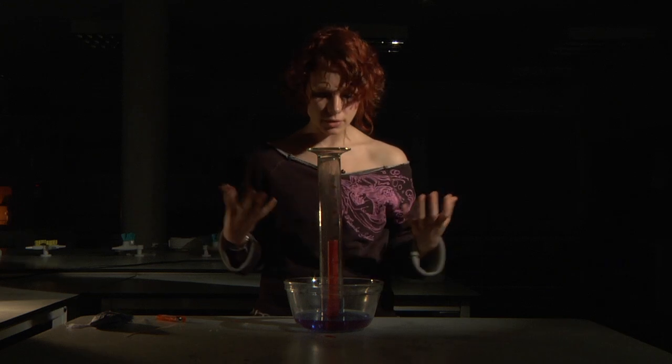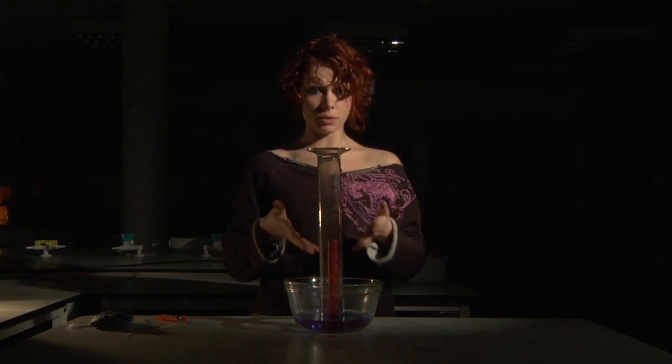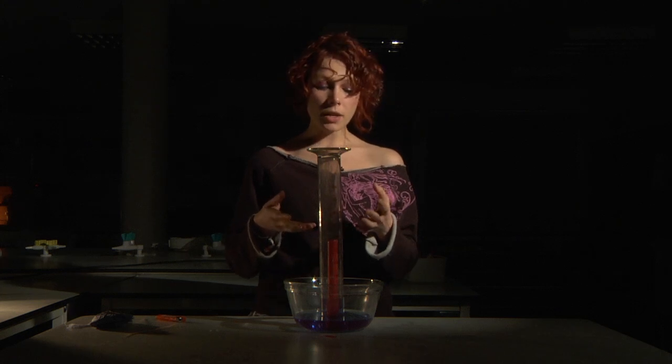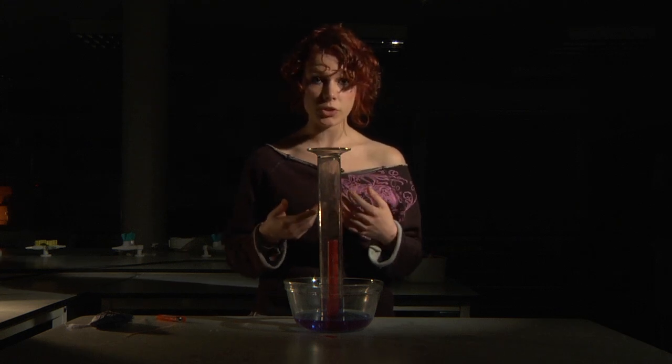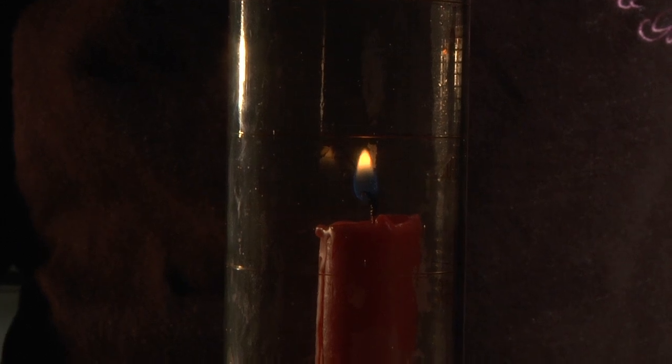So when the flame was lit, it was heating up the air on the inside of the jar. And when air gets hot, it expands, so it moves out of the jar. You might even have seen some bubbles appearing. But then as the flame used up all the oxygen inside the jar, there was no way for more oxygen to get in, and the flame went out.